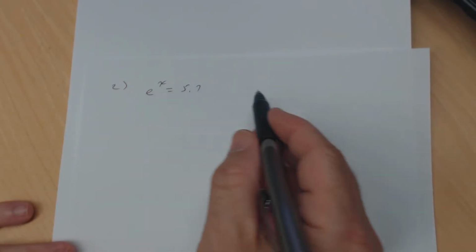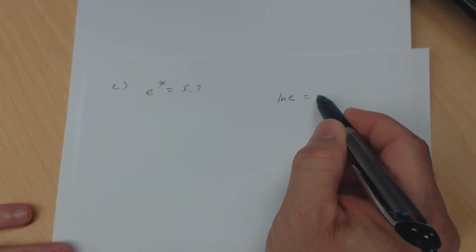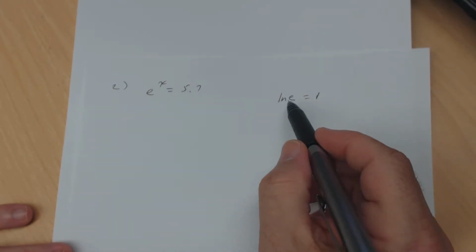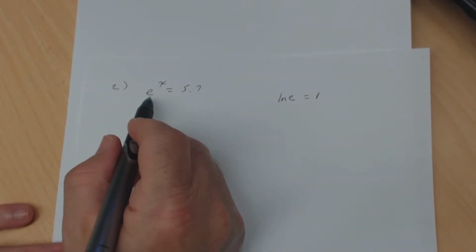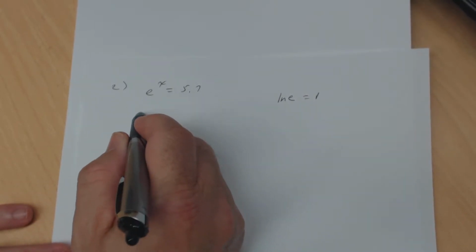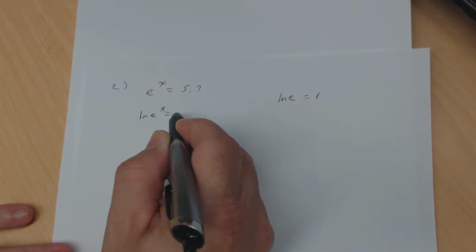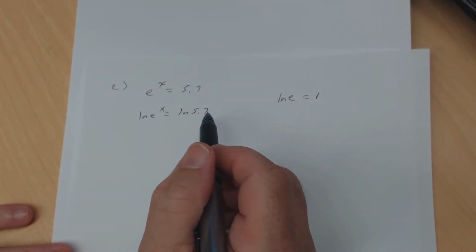But the reason you want to use the natural logarithm is because at some point you're going to have the natural log of e, and the natural log of e is 1, so you'll be able to replace it with 1. Look at what happens. I'm going to take the natural log of both sides: the natural log of e to the x equals the natural log of 5.7. Then I'm going to use the power rule.